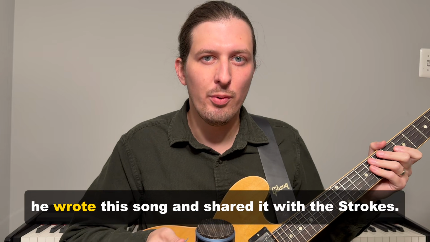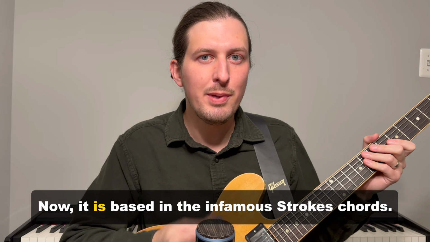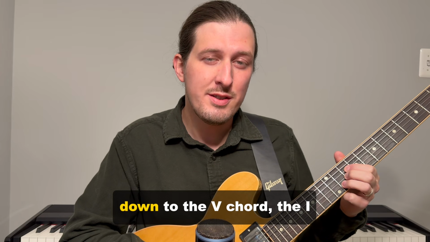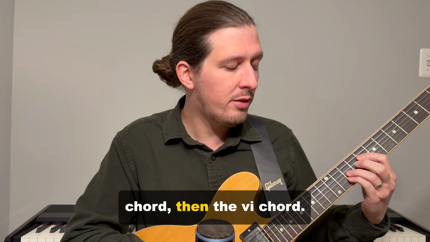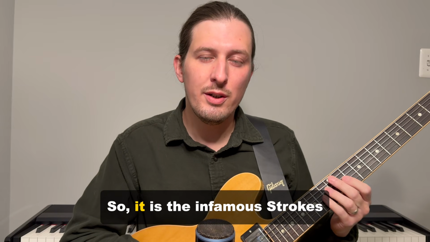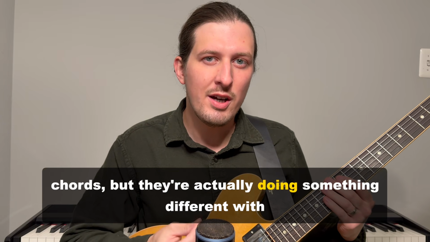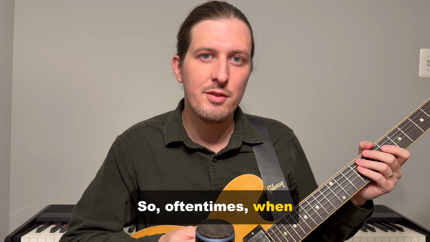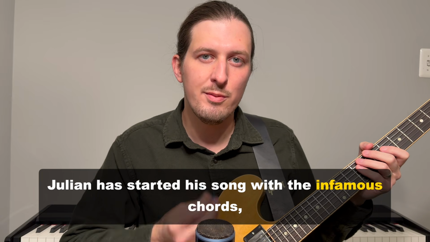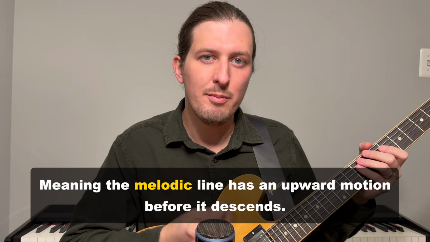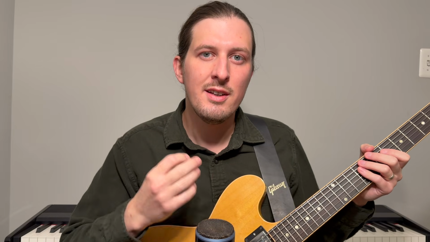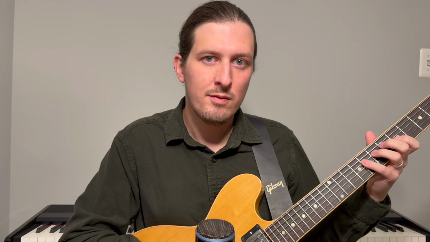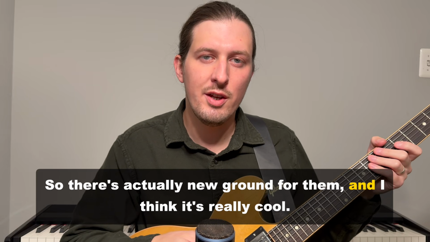Albert Hammond Jr. said he wrote this song and shared it with the Strokes. Now, it is based in the infamous Strokes chords. It starts on that 4 chord, goes down to the 5 chord, the 1 chord, and then the 6 chord. So it is the infamous Strokes chords, but they're actually doing something different with it by Julian's melody. Oftentimes, when Julian has started a song with the infamous chords, he has an ascending line, meaning that the melodic line has an upward motion before it descends. In this song, they do a different thing where they descend first. So it's actually new ground for them, and I think it's really cool.